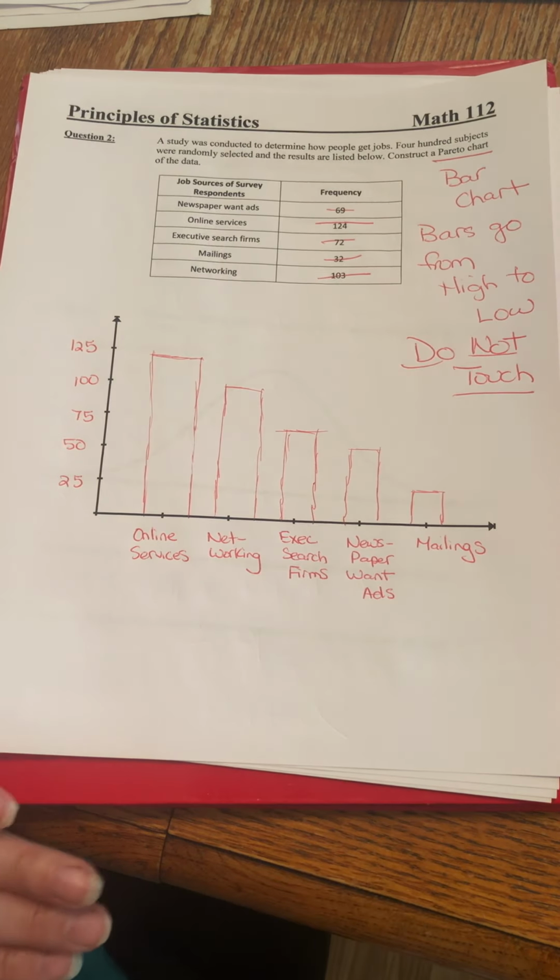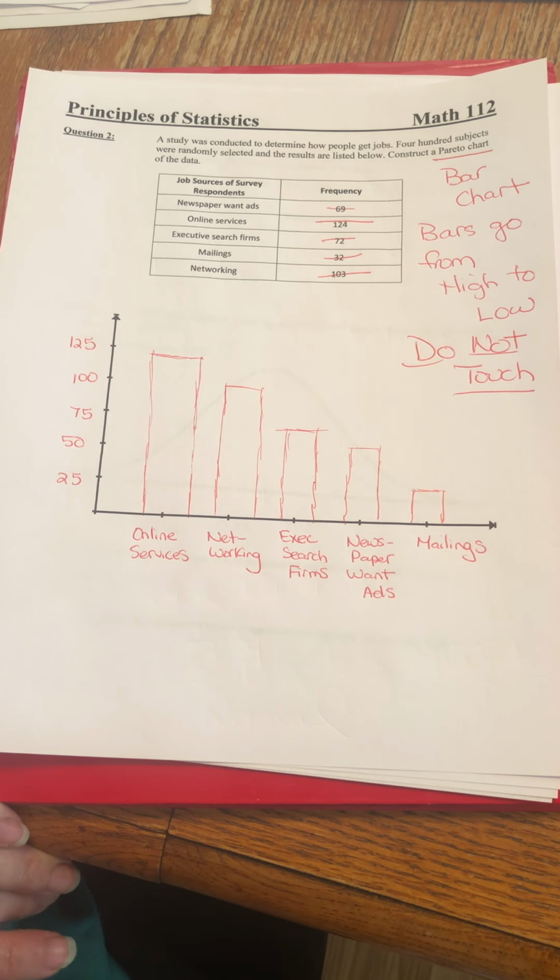And that's how you make a Pareto chart. And we are done with that page. We're moving right along. Let's keep going.